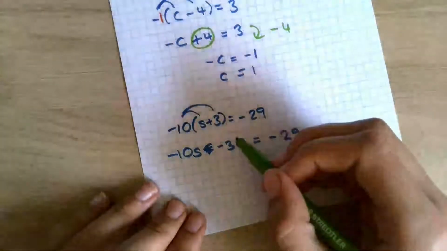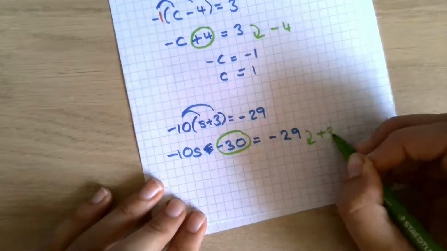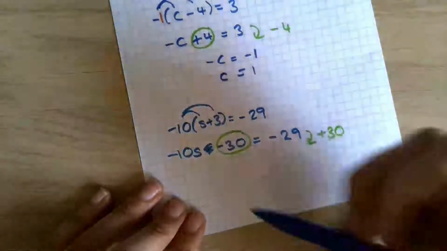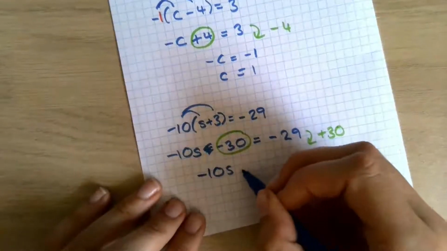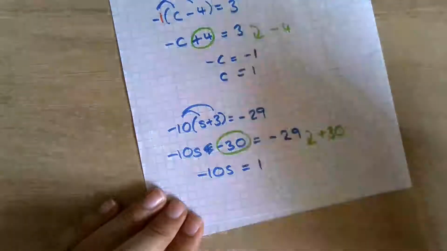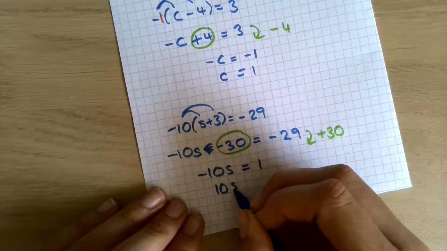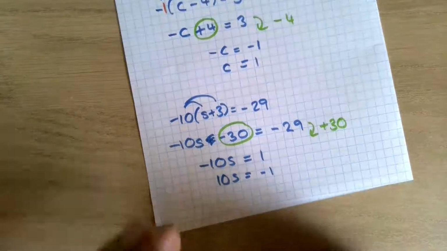Remove the constant. -10s equals +1. Now if -10s is +1, then +10s is -1.